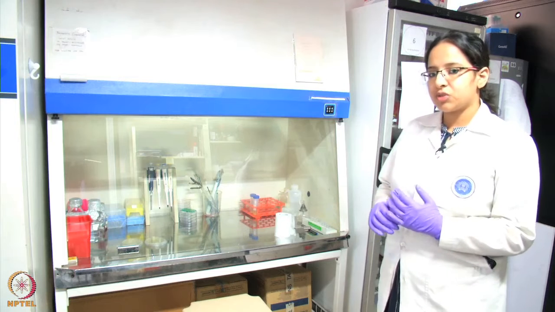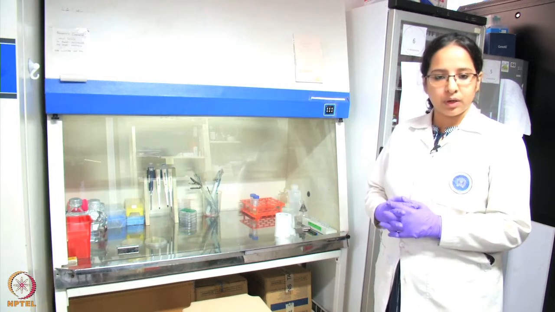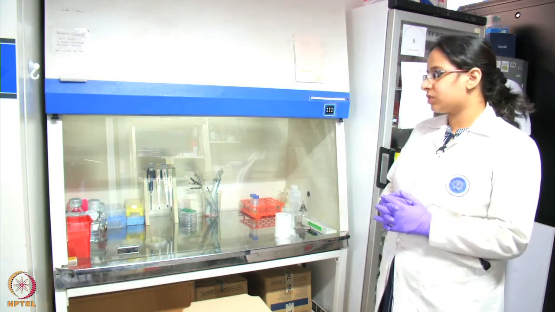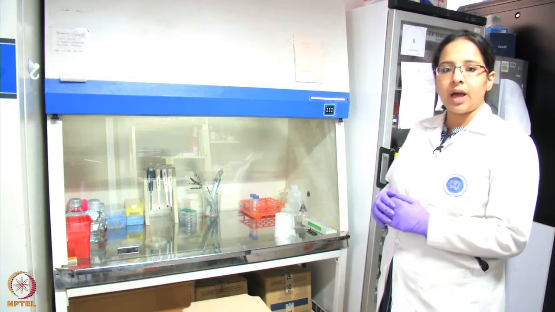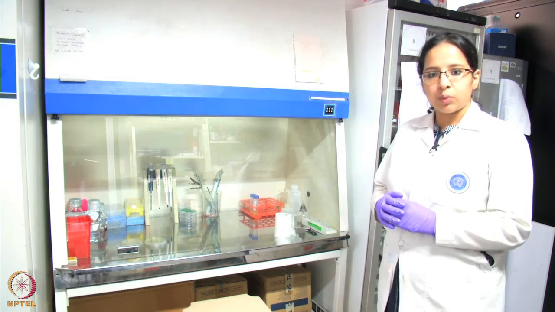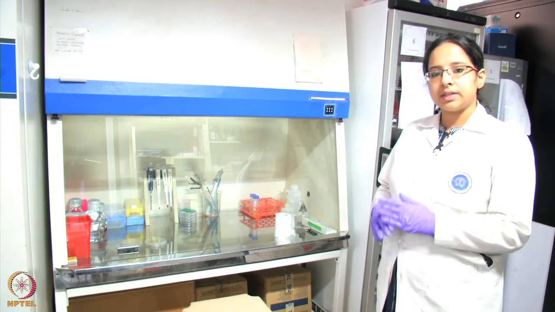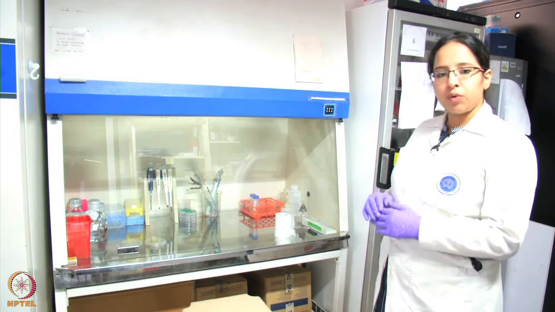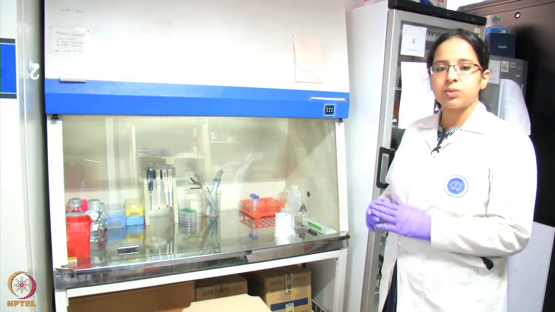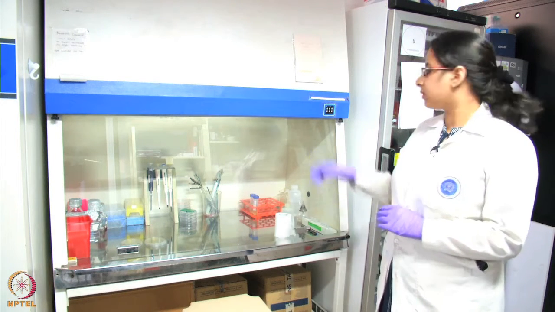This transformation step is carried out inside a laminar hood under sterile conditions. Inside the hood we have sterile filters which keep the inside air clean. Before we start with the experiment, first we switch on the UV for 10 minutes.